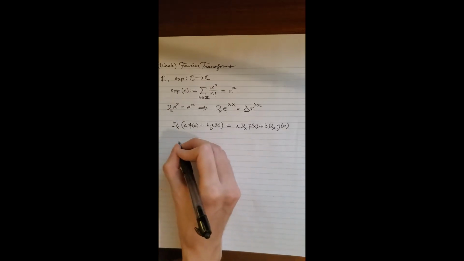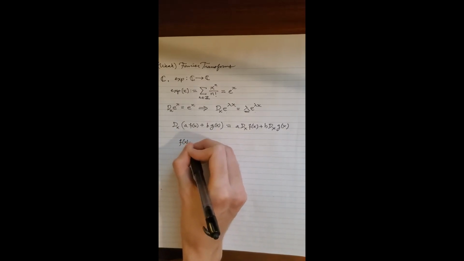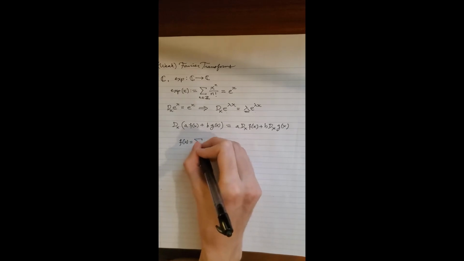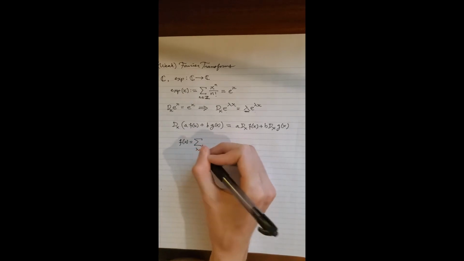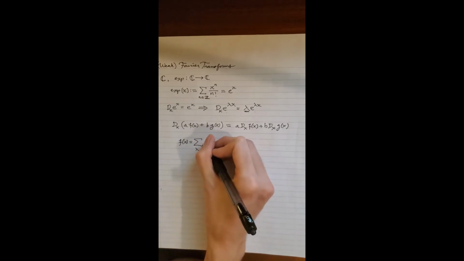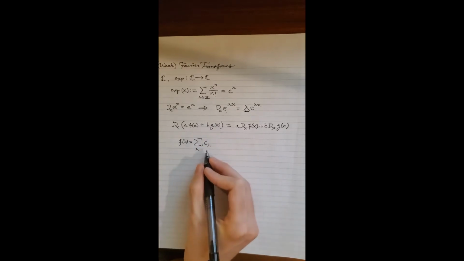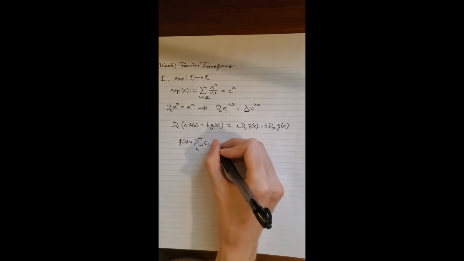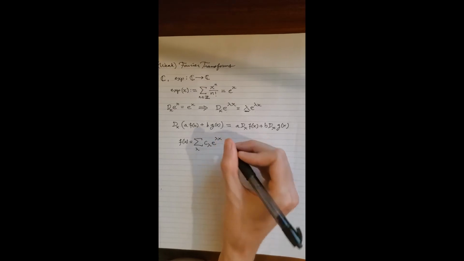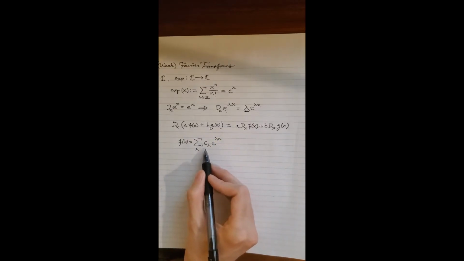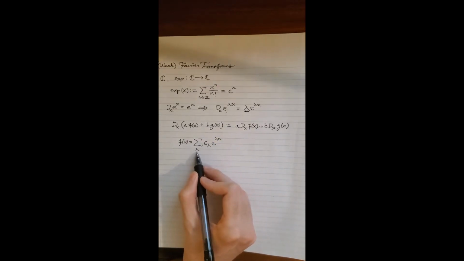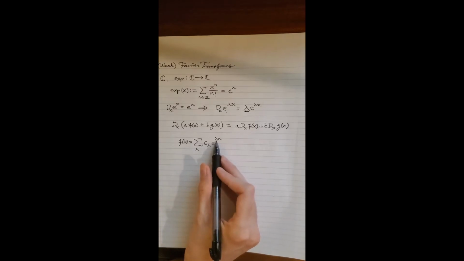If we were to write f of x equals a sum over some parameter lambda of some scalars times exponential functions, so this scalar is parametrized by this same lambda, which is giving the scalar in the exponent.